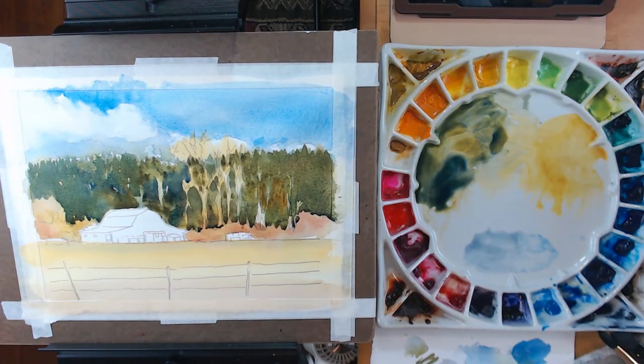Okay, there you go. I'm thinking that that's good for the trees there in the background.